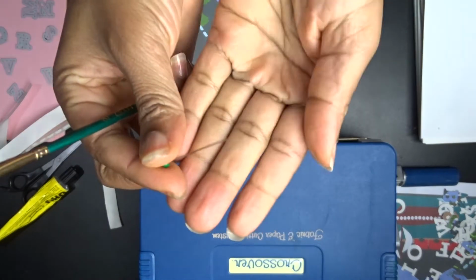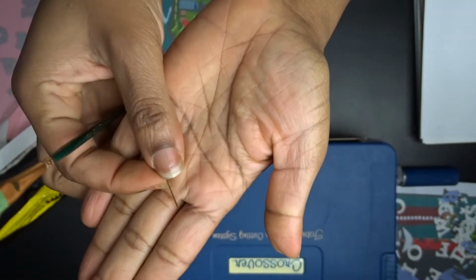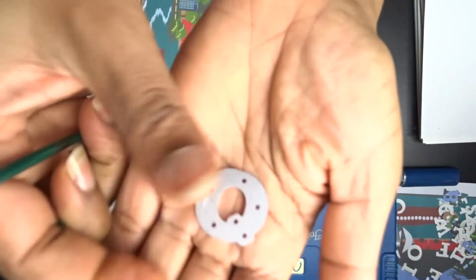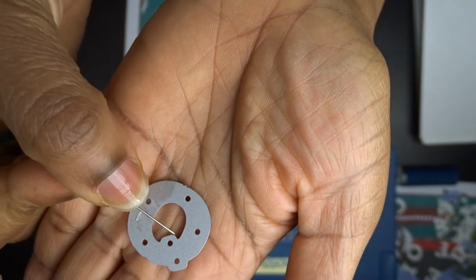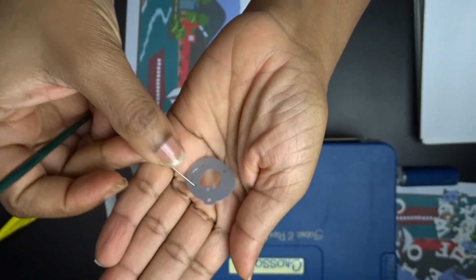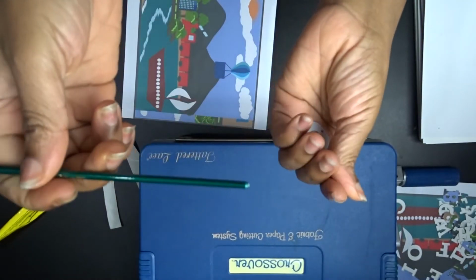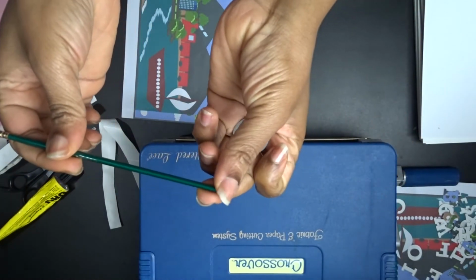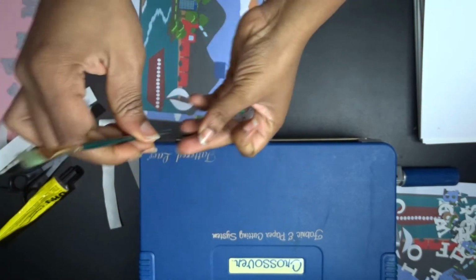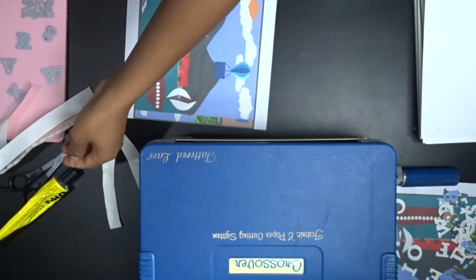We'll need a pin, but if you have any pocket tool, any tool that has a pointy part, you can use it, because some of the dies you have to poke to make sure the paper comes out. A pin can also hold down some of the papers.